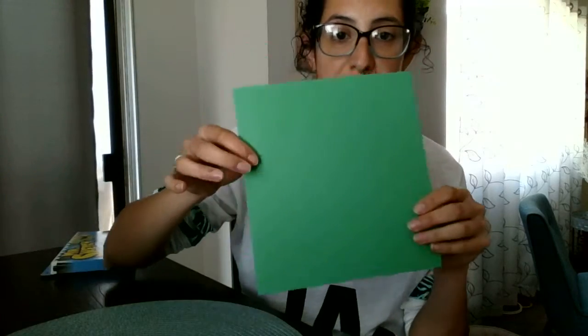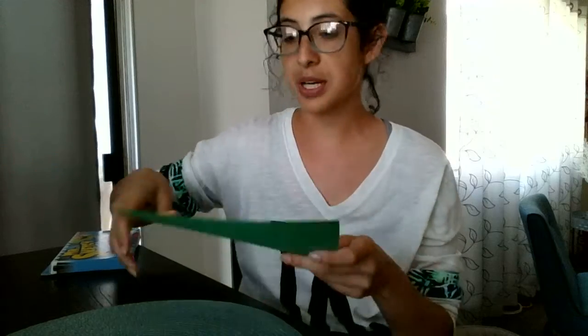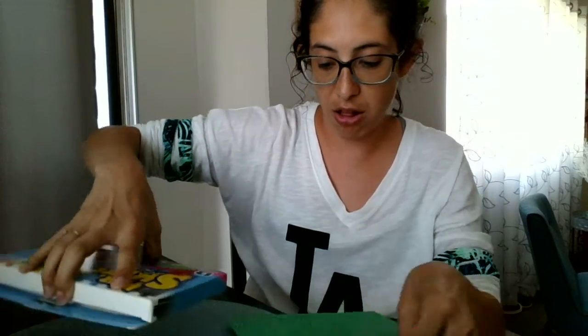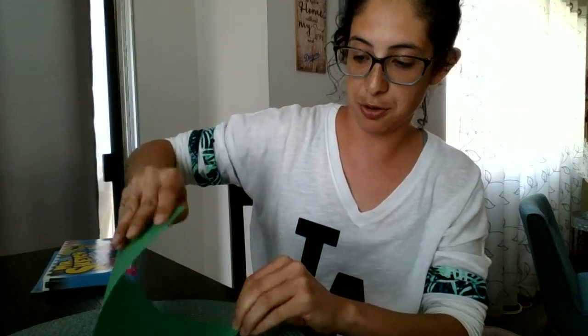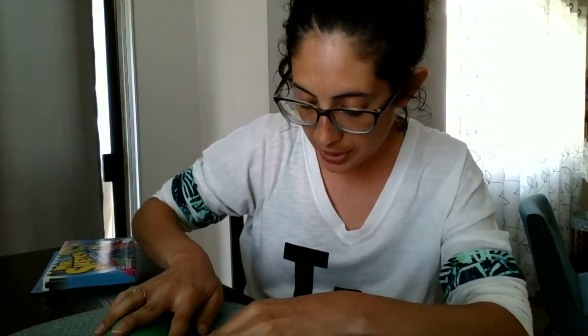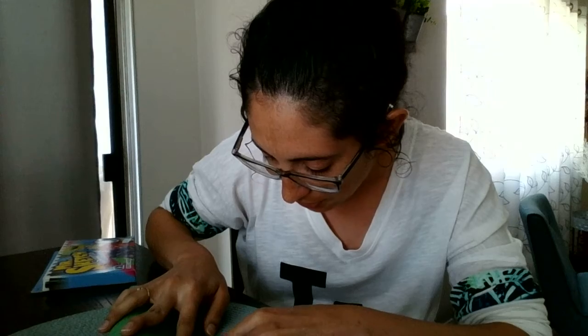So you have to have a paper and it has to be a square. So what I did is I got a ruler or even something like this and I measured it. I made sure that all the sides were the same length, okay? So you have to have a square. Then what you do is you get one corner and match it with the other corner, like this. And it has to be as perfect as you can make it, okay?